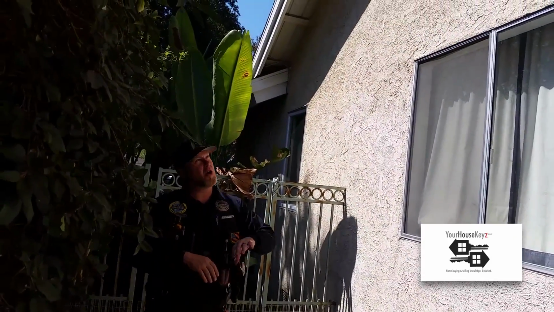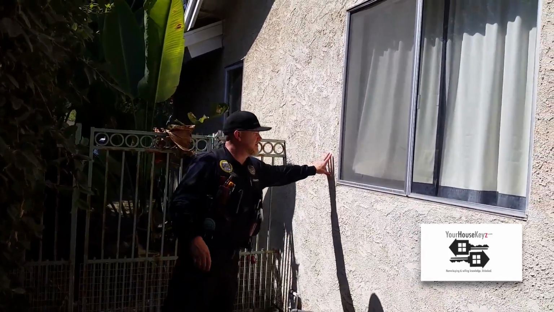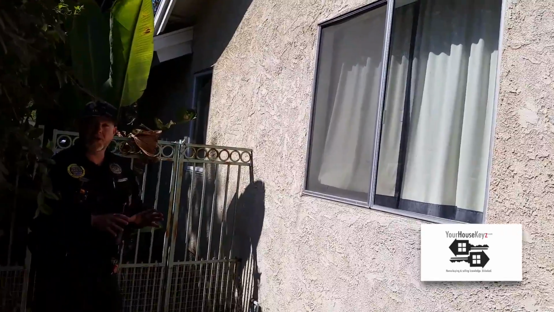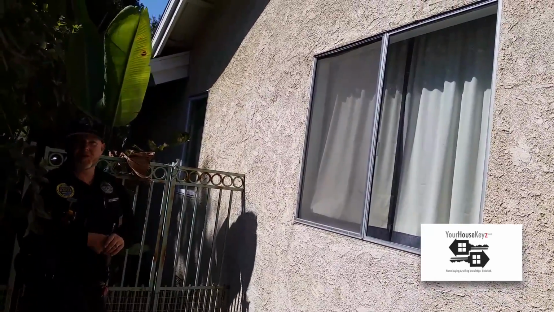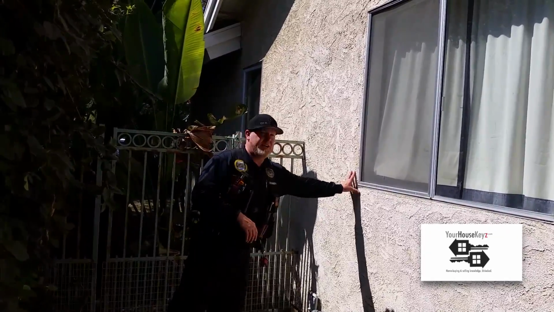As we walk around the house, we're always looking at the stucco, the windows, and anything attached to the house. We're looking for any major defects. This house looks in pretty good condition. I don't see any signs of major cracking. I don't see any signs of even small cracking in some of these areas, so it's in good condition.